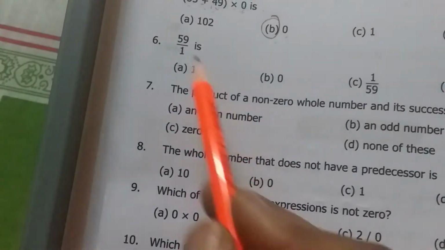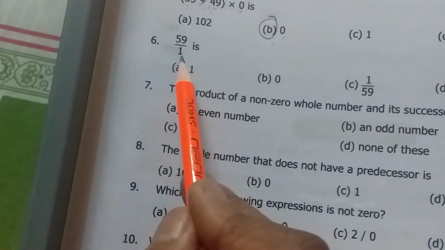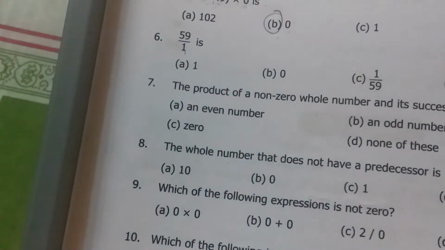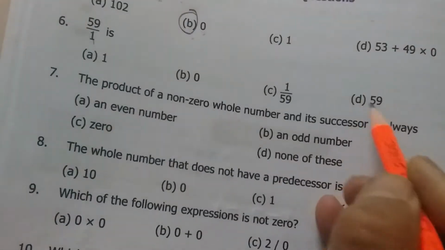Okay, next is 59 divided by 1. When you divide a number by 1, what do you get? We get the same number. Same 59 is your answer, which is option D.